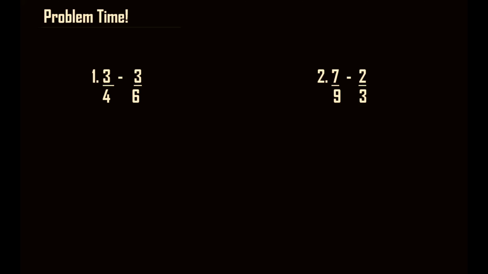Okay, assuming you got the answers, let's see if they're right. So, first off, we have 3 over 4 minus 3 over 6. So, we'll be doing 3 over 4 minus 3 over 6. So first off, we're going to be looking at the denominators. So here we have 4 and 6. So, we're going to be writing down their multiples. So, I'm going to write 6 there, 4 there.